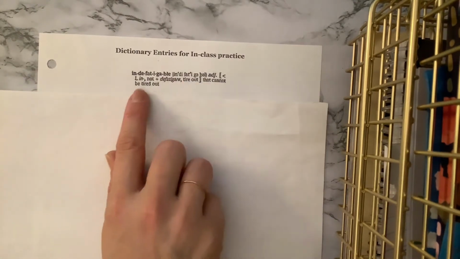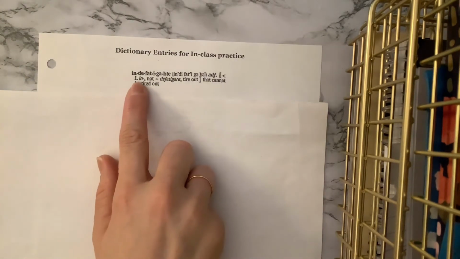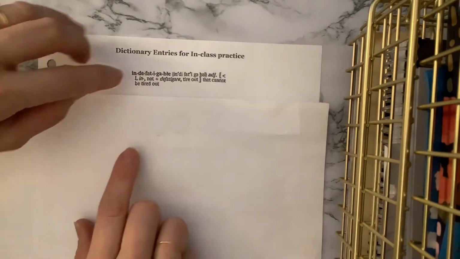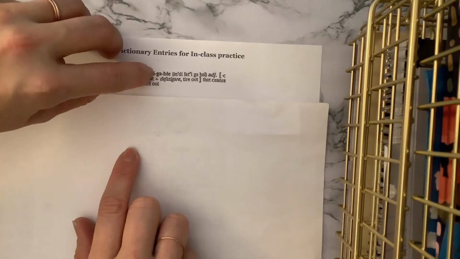So this is our pronunciation, which gives us a little bit of an idea. What is the root language here? Remember, the root language would be in these brackets. We see an L again, which tells us the root language is Latin. How many syllables does this word have? Remember, we see 1, 2, 3, 4, 5, 6. This is a 6-syllable word.